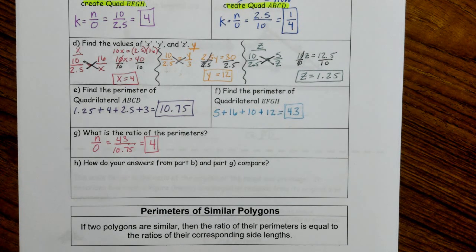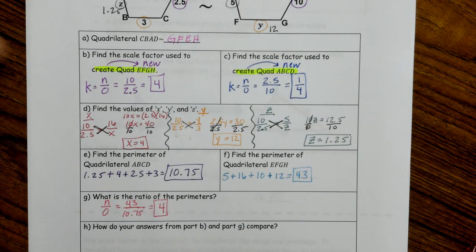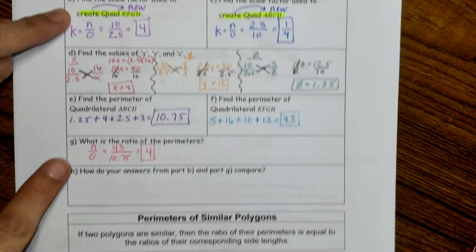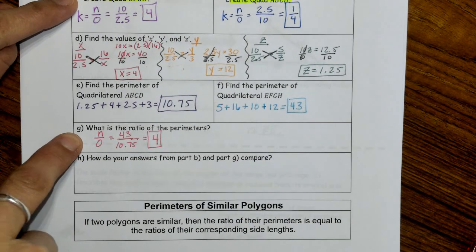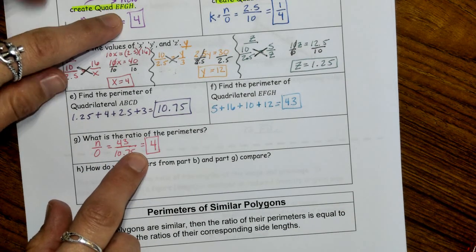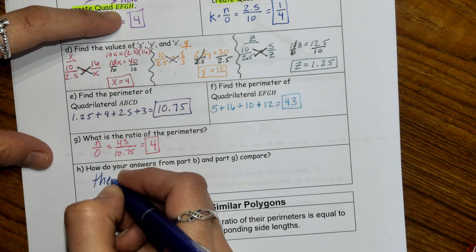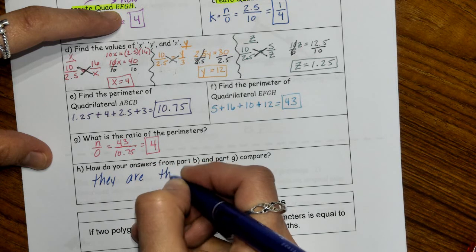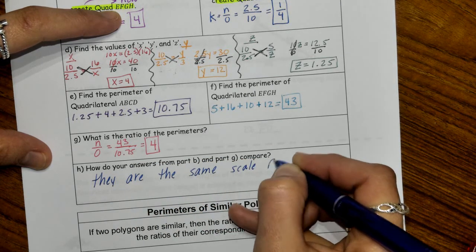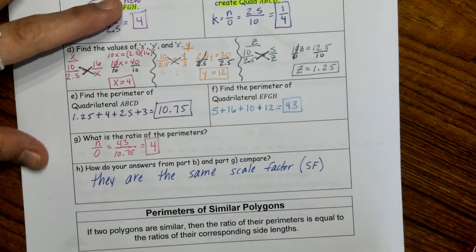It asks you, how do your answers from part B and G compare? So we look at B, when we went from ABCD to create EFGH, which is the side, and the perimeter, ABCD to create EFGH, we found out we got the exact same number, okay? So here, what happened, how do they compare? They are the same scale factor. And you guys are going to start seeing me put SF sometimes instead of writing scale factor.